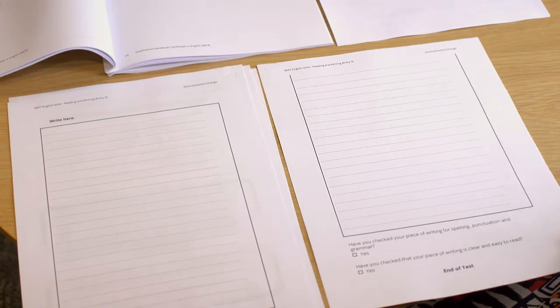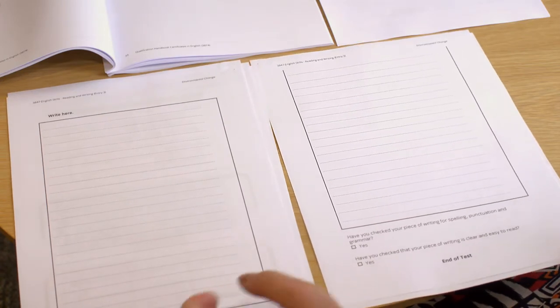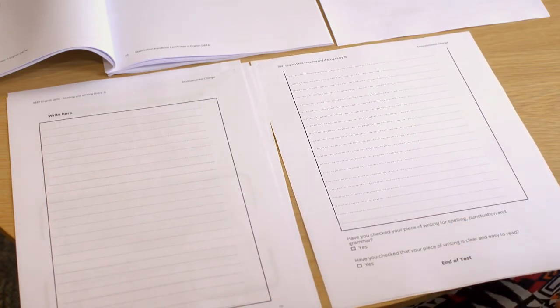They're given space on the paper to write their document, and then 2 tick boxes at the end, which are actually quite important. They need to evidence that they've checked their writing for spelling, punctuation and grammar, and that the piece of writing is fit for purpose. Is it clear and is it easy to read? And that's it on the candidate's paper.